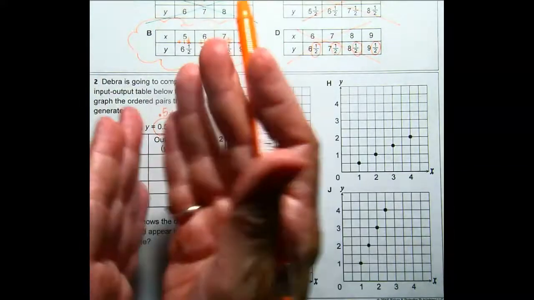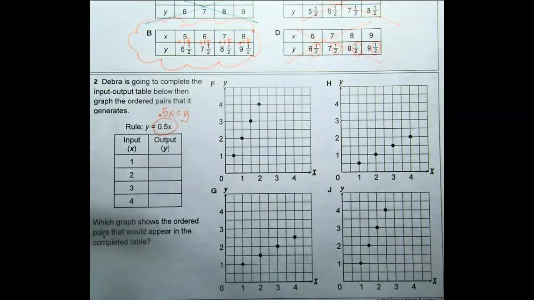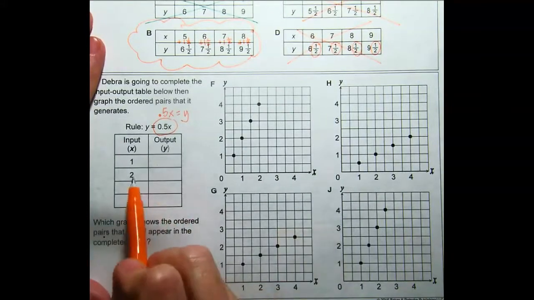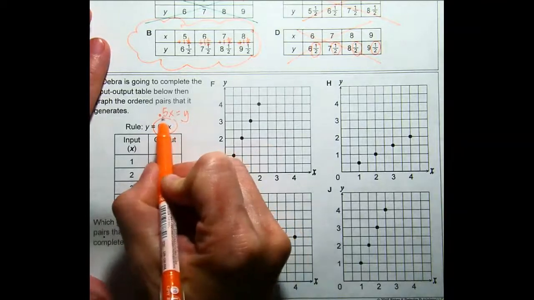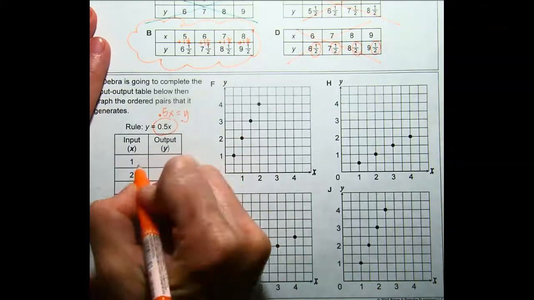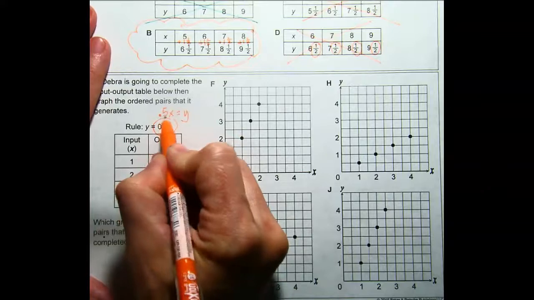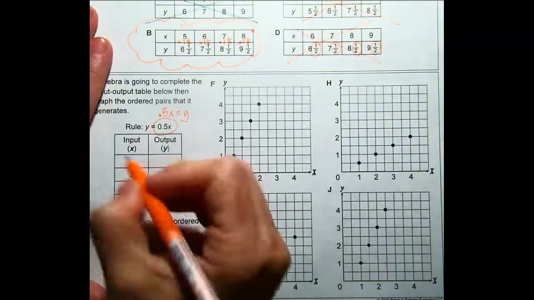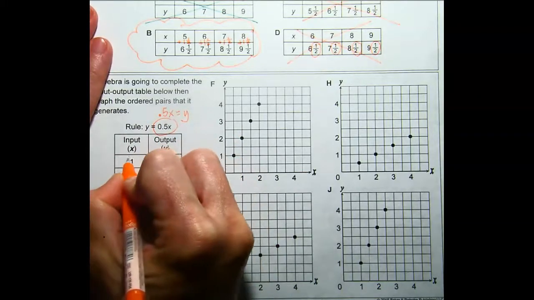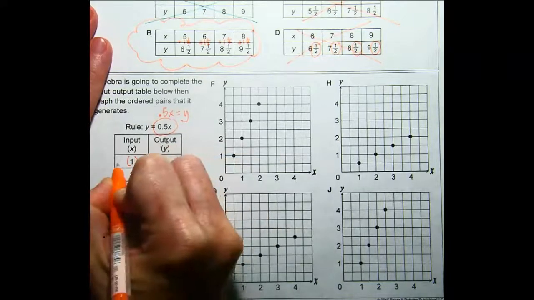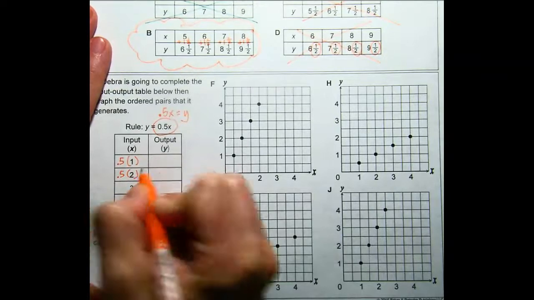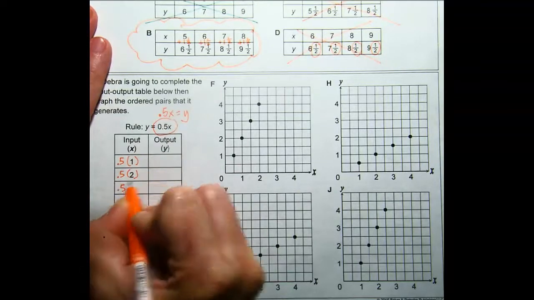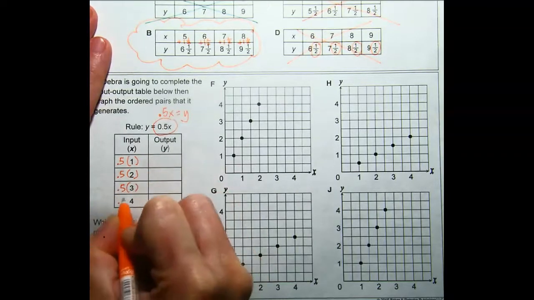We could rewrite it so that it makes a little more sense to you, but it still means the same thing. So let's write our rule. Whatever x is, we're going to multiply times 0.5 or 5/10. All right, so we can say times, by using parentheses as well. So there are so many ways to represent multiplication in math.